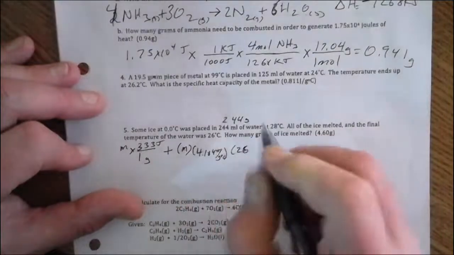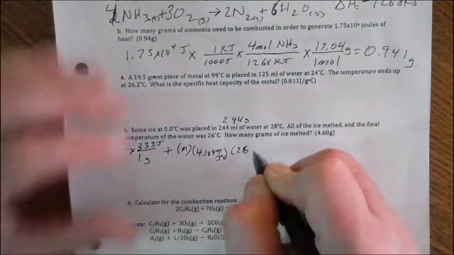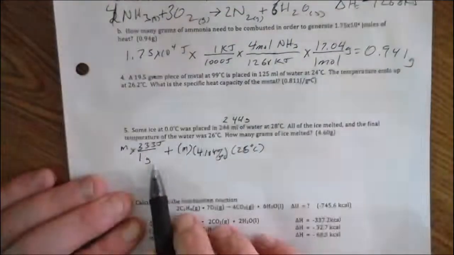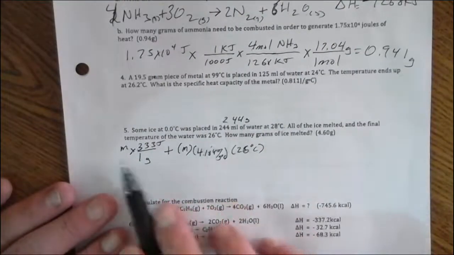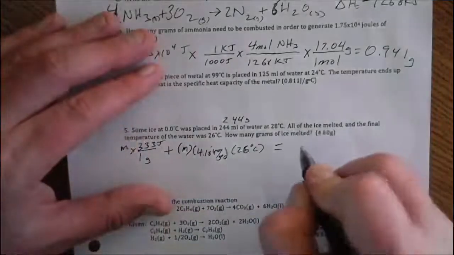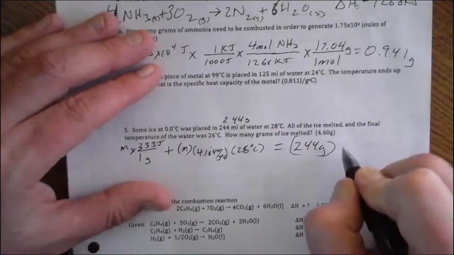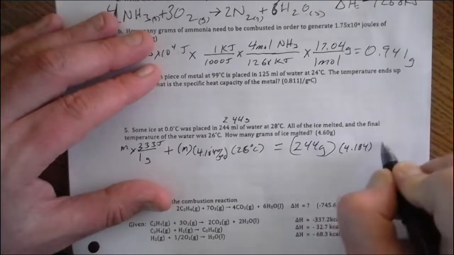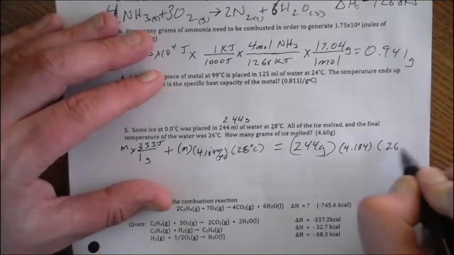Actually, the final temperature is 26 degrees Celsius, so 26 degrees Celsius. So the amount of energy that did all of this to this mass of ice is equal to the amount of energy that 244 grams of water lost to go from 28 degrees Celsius to 26 degrees Celsius.